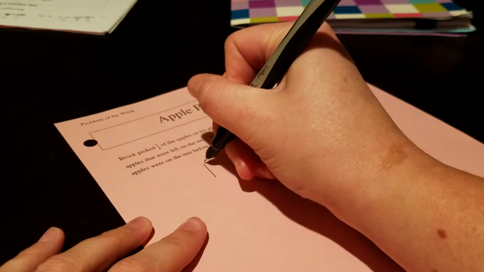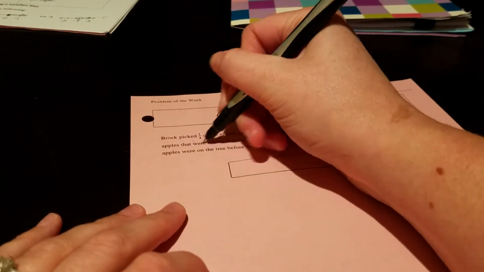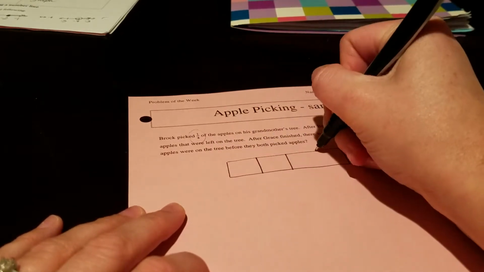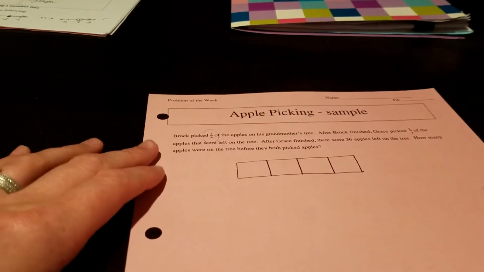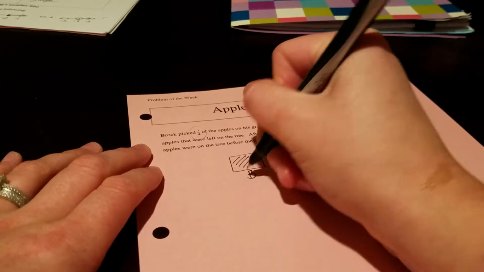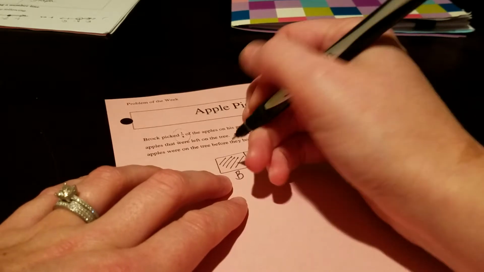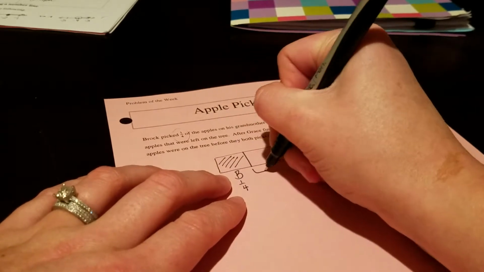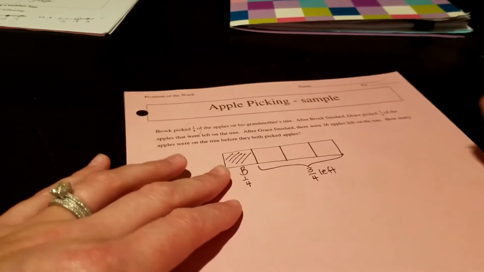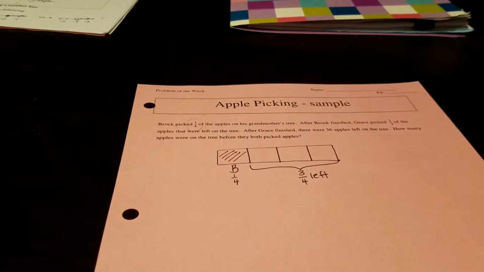So we're going to go ahead and take a bar here. And it says Brock picked a fourth of the apples. So I'm going to split my bar into fourths here. And Brock picked 1/4. So that 1/4 right there is Brock. Now, what was left? If Brock picked 1/4, that meant there were 3/4 left.